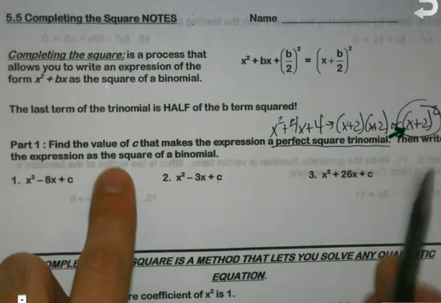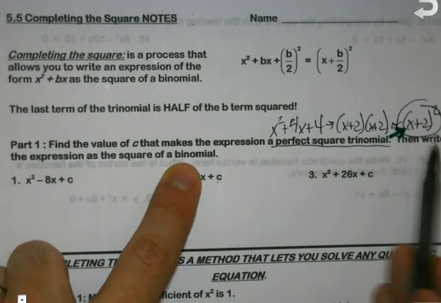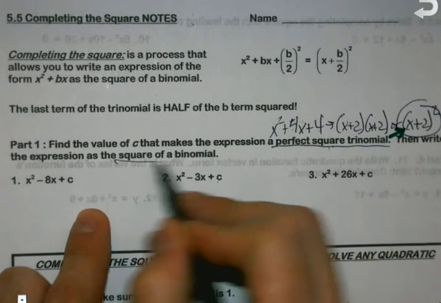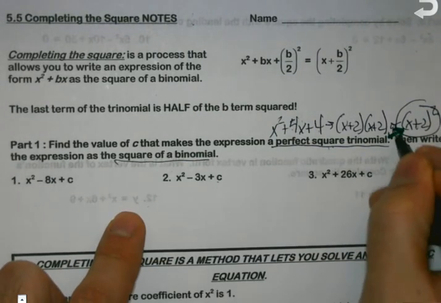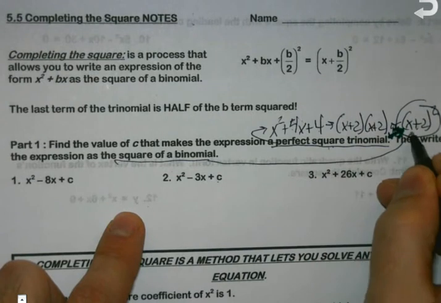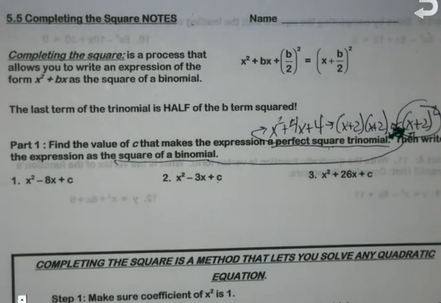So for our deal here, then write the expression as the square of a binomial. Okay? Perfect square trinomial. Let me switch my arrows here. This is the perfect square trinomial. This, ladies and gentlemen, is the square of a binomial. So here's how it works.